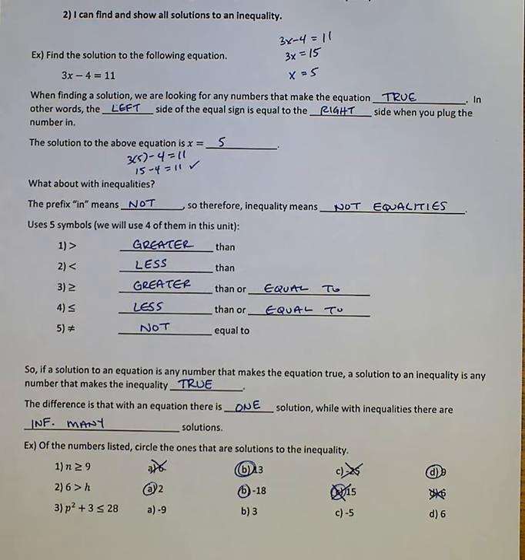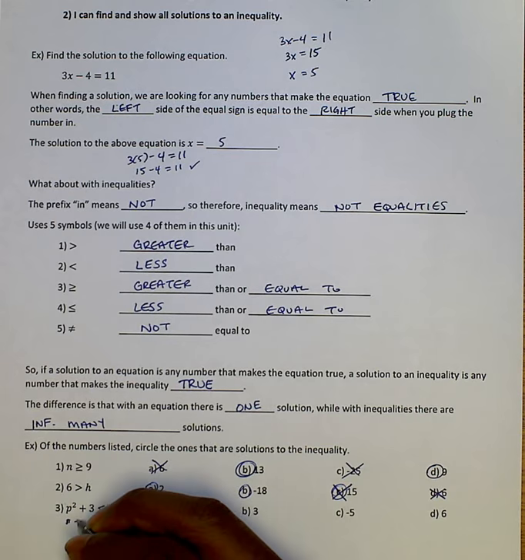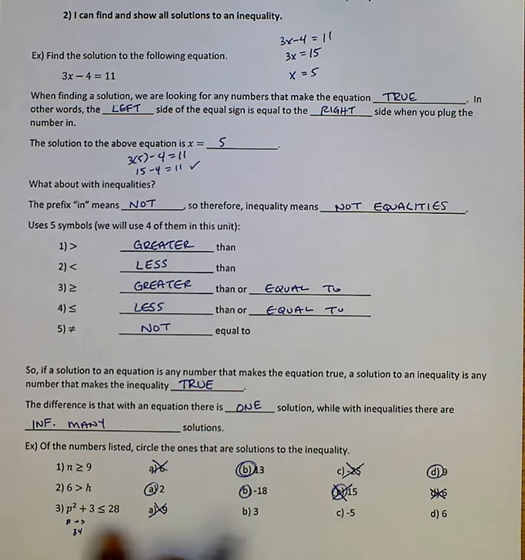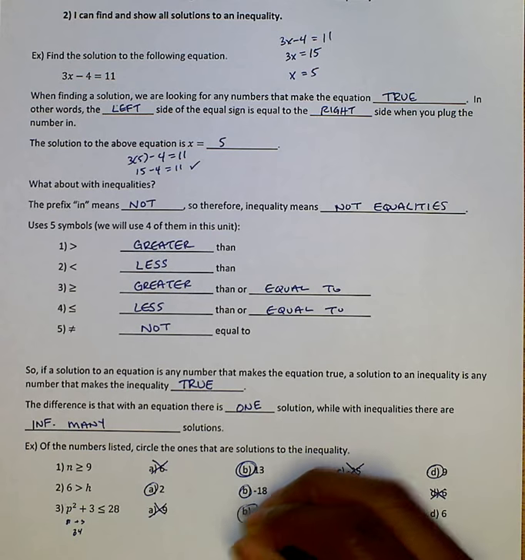Alright, and then the last one, a little bit more we have to plug in and see what happens when we plug in our value. Negative 9 squared is 81. 81 plus 3 is 84. 84 is less than or equal to 28? No. 3 squared, 9 plus 3 is 12. 12 is less than or equal to 28. That's true, so 3 works.